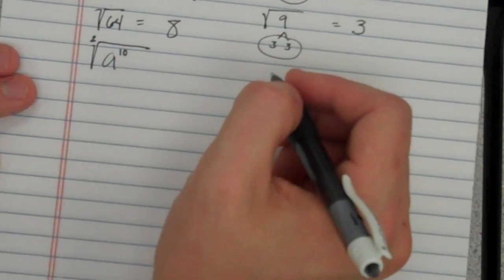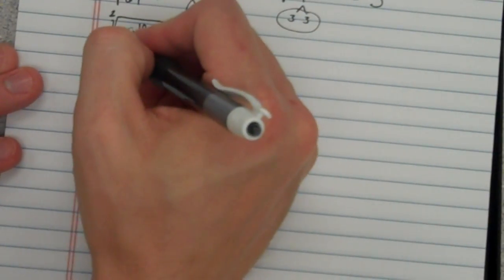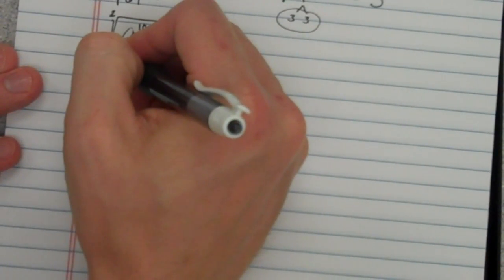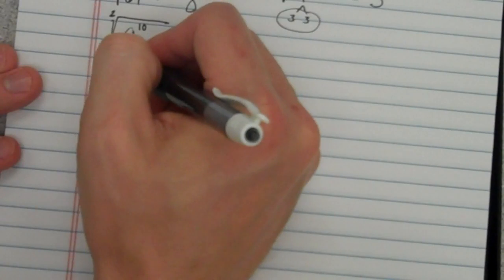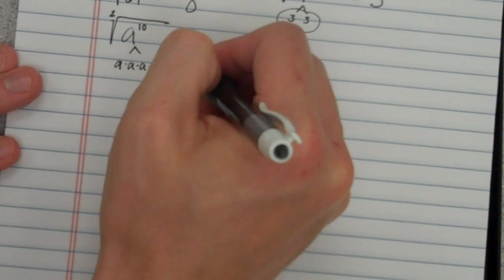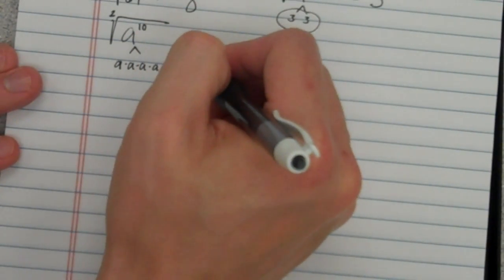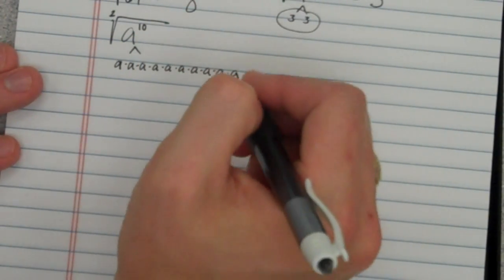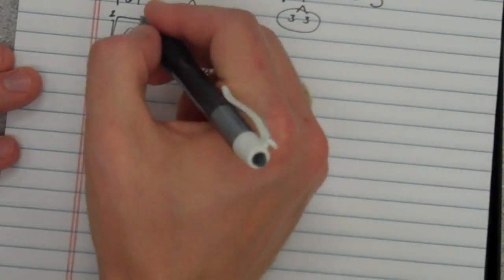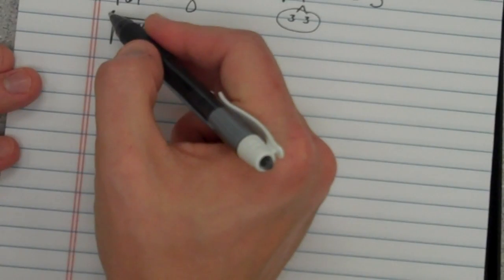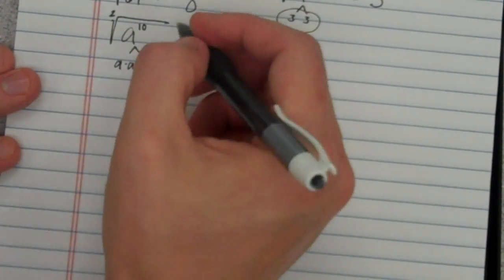Let's try that with something that's not as easy. So how many a's do I have here? Well, I can actually break that up into 10 of them, right? 1, 2, 3, 4, 5, 6, 7, 8, 9, 10. I don't suggest you do this every single time, especially when the numbers are this large, but this is a good way to show. So I need groups of 2. That's the only way that I can get out.